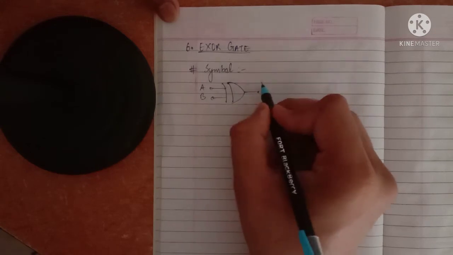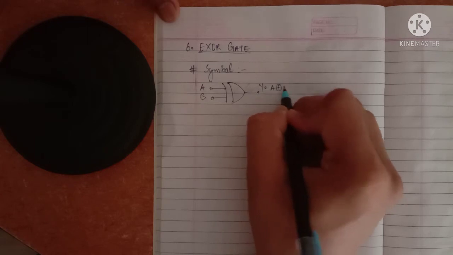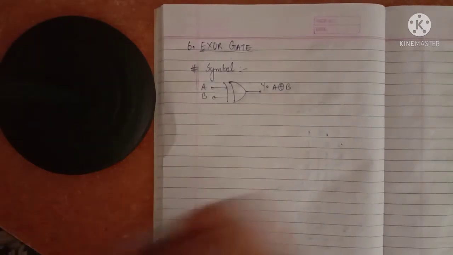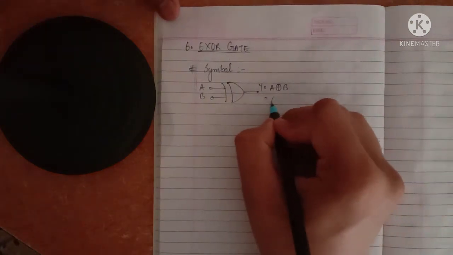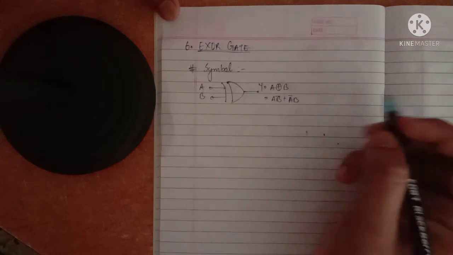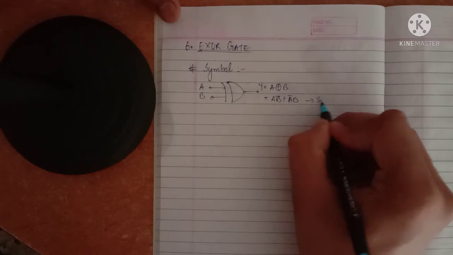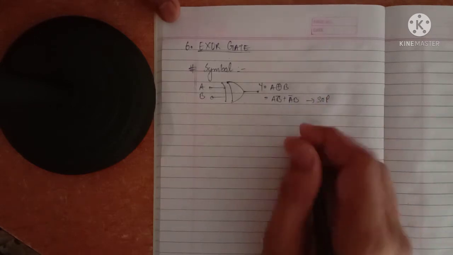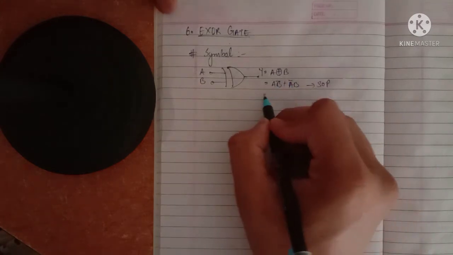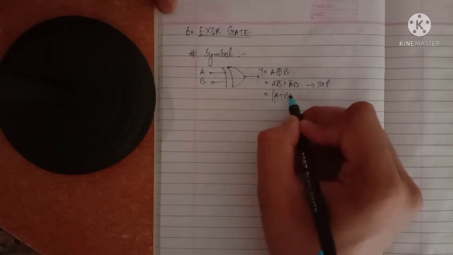So this is called the XOR symbol, Y is equal to A XOR B. Okay, this is how you can write it. You can even write XOR like A B bar plus A bar B. This is in SOP form. I will tell what SOP and POS are in the next class, in the coming videos. And you can also write it in this way.